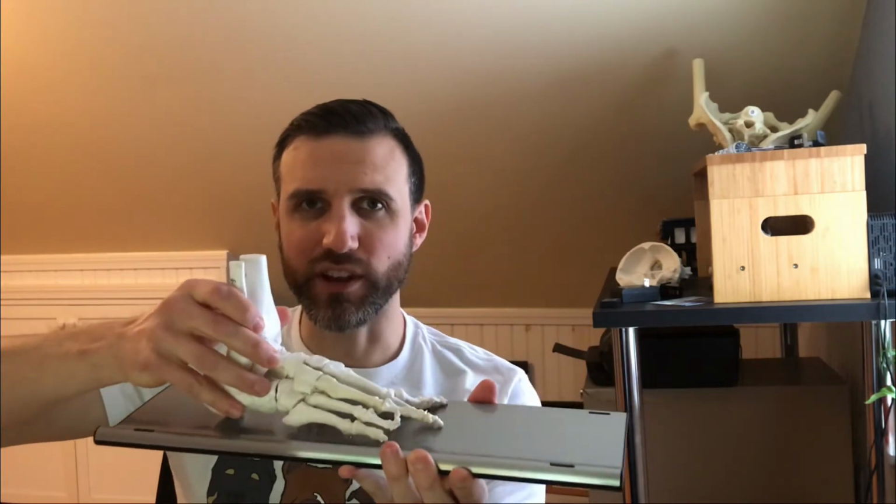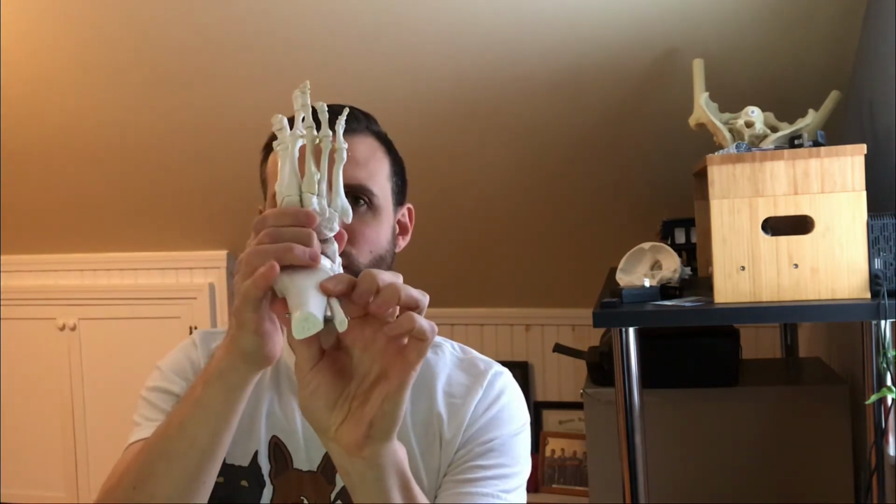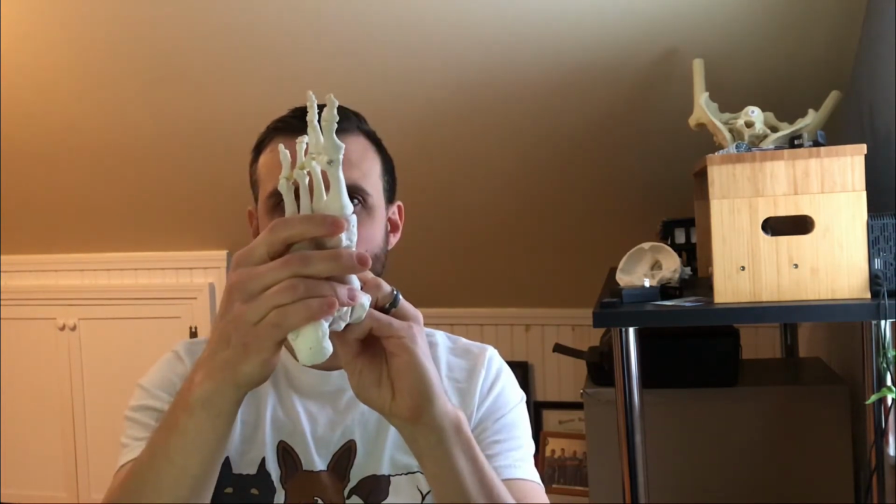So when someone goes to move into ankle dorsiflexion, it's not a straight up and down sagittal plane movement like this, but rather we see a little bit more eversion. So as we come up, it's going to be eversion this way.